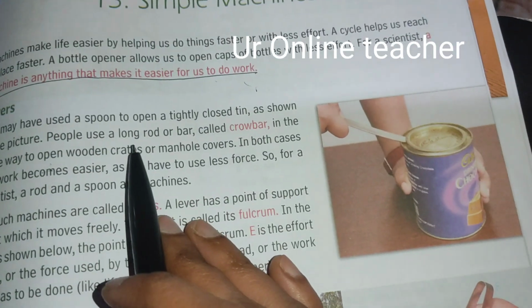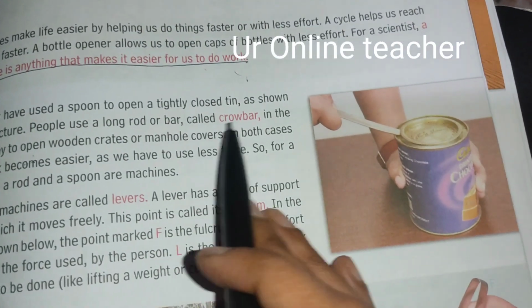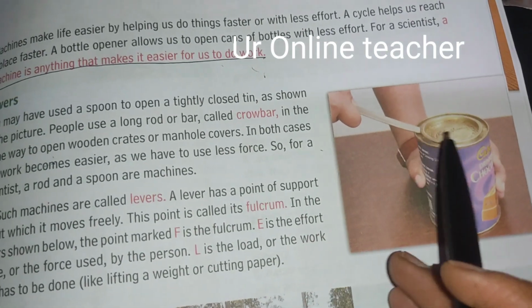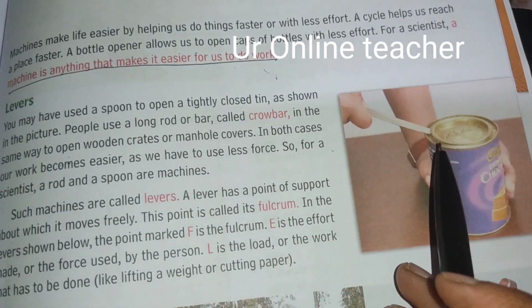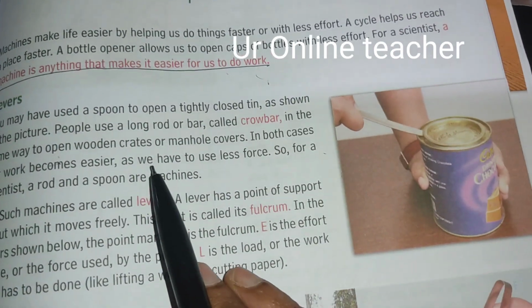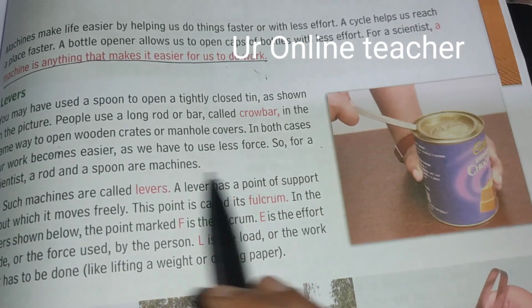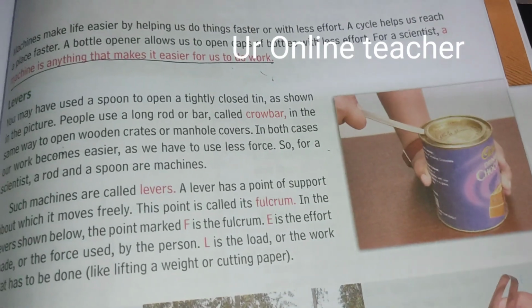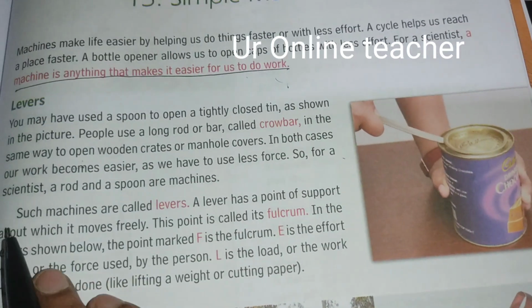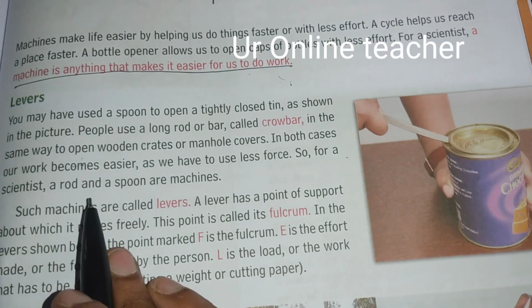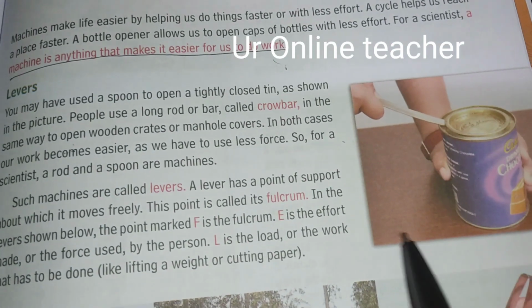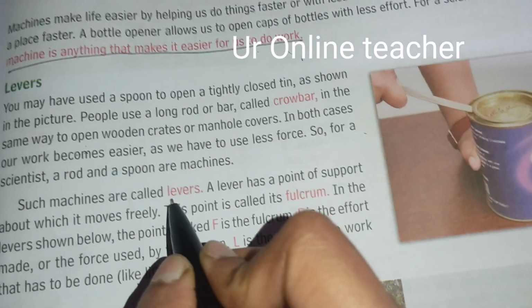Instead of a spoon, people use a long rod or a bar, and it is called a crowbar. In the same way, to open wooden crates or manhole covers, in both cases our work becomes very easy. We are using very less force. So for a scientist, a rod, a spoon, all these are machines. Such machines are called levers.